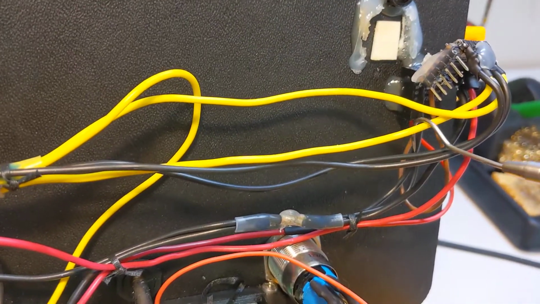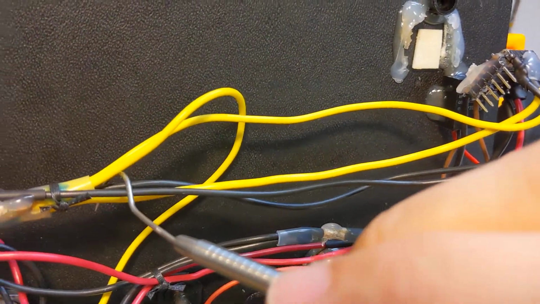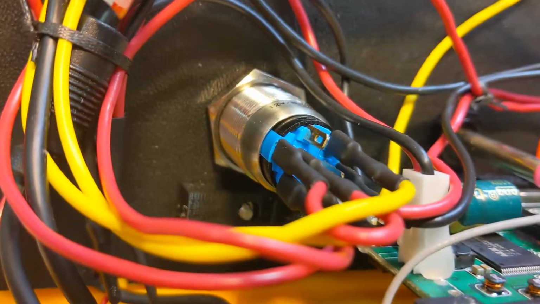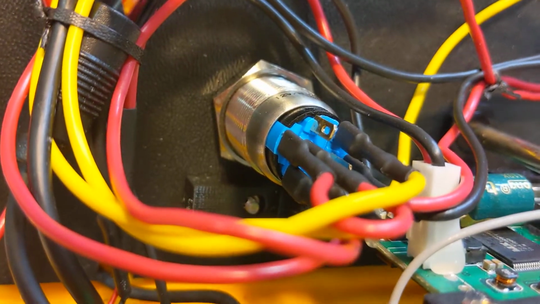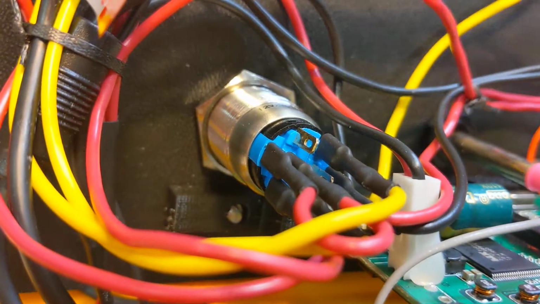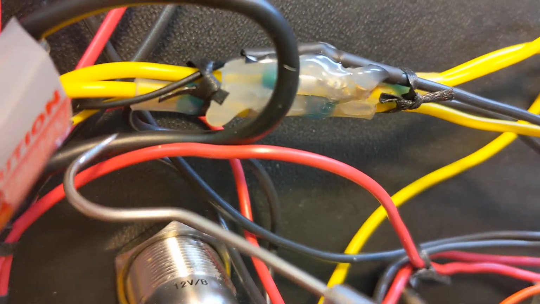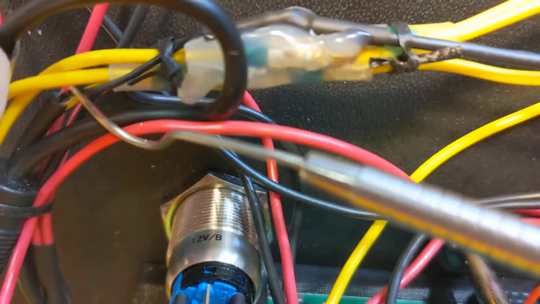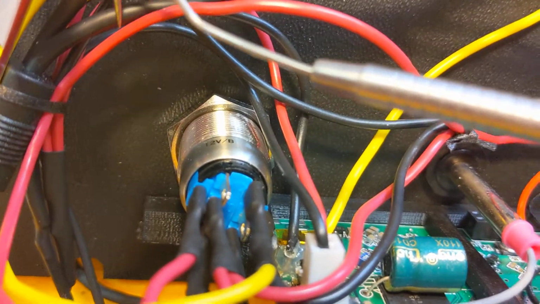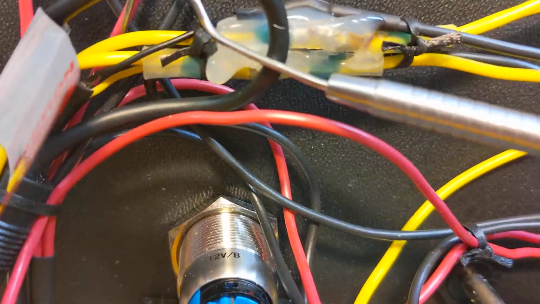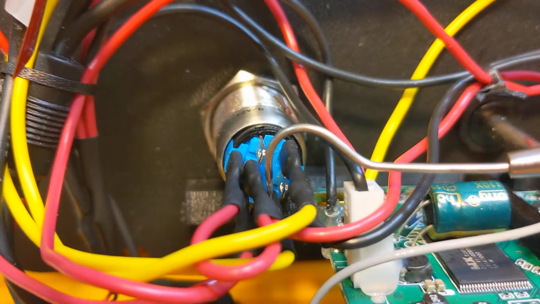Lastly, I will look at this line here, which is my input. It comes here from the OSD to this bottom solder joint here, which then splits back here. One comes from the camera input at the bottom. The other one comes down here to C.